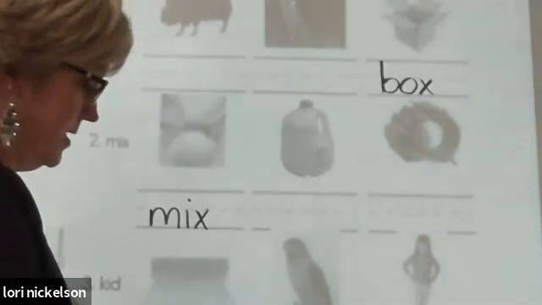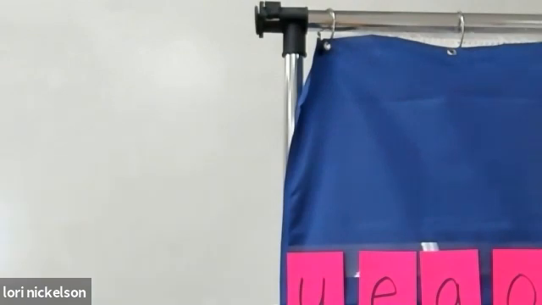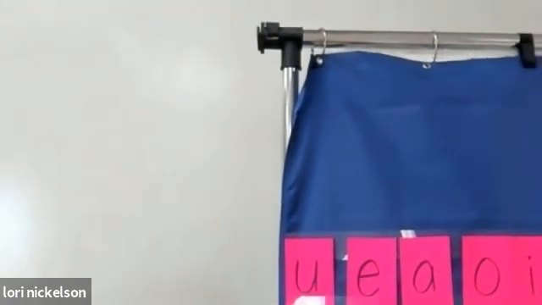All right, so let's get out of that and let's go into our pocket chart chaining. Our pocket chart chaining for reading. Let me unzoom a little bit.